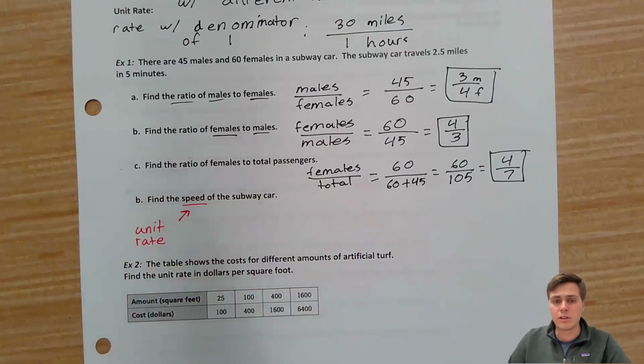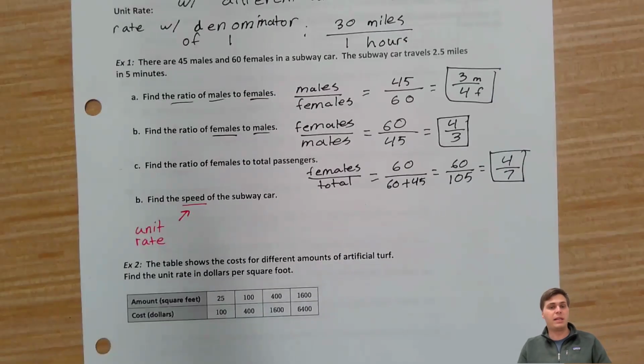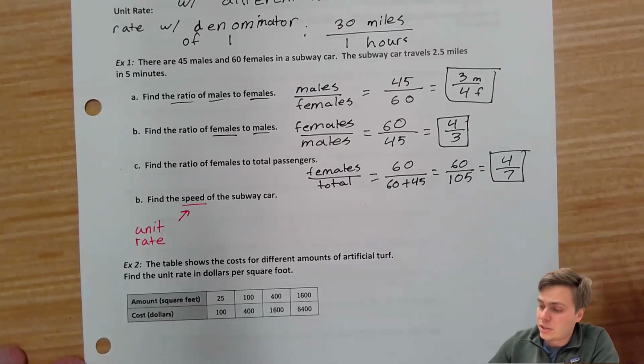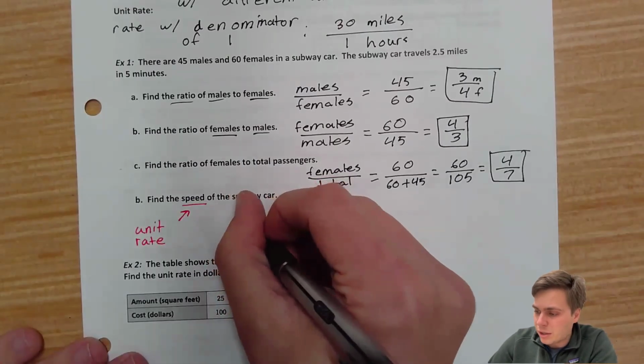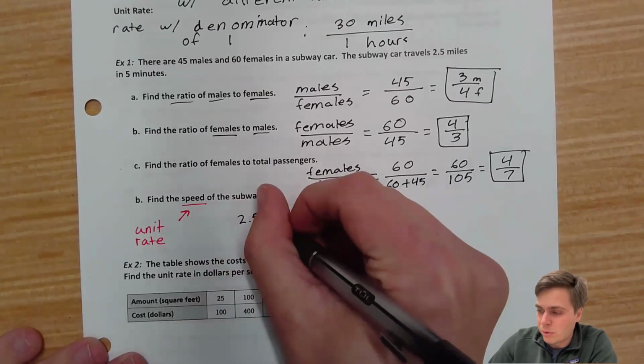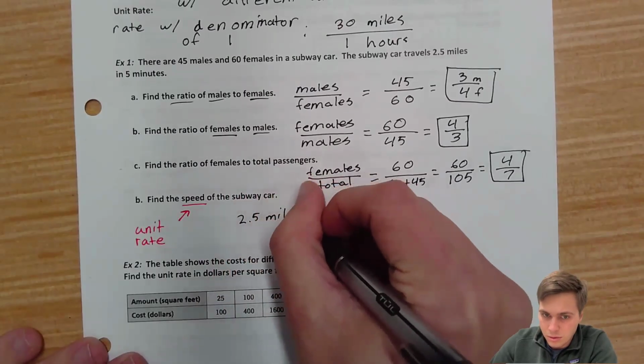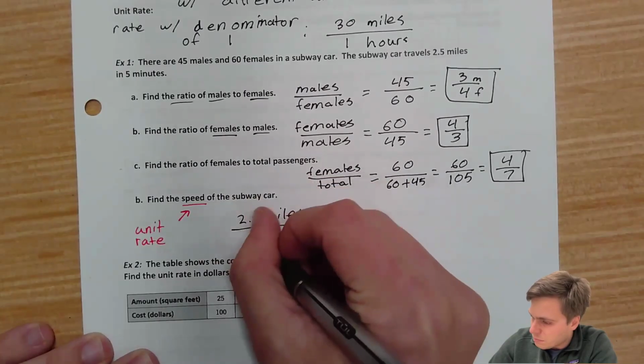Now, generally for a unit rate, I'll specify what I want as the denominator. Maybe it's miles, maybe it's minutes in this case. Generally with speed, we're putting the time on the bottom. So we know that our speed is 2.5 miles per 5 minutes.